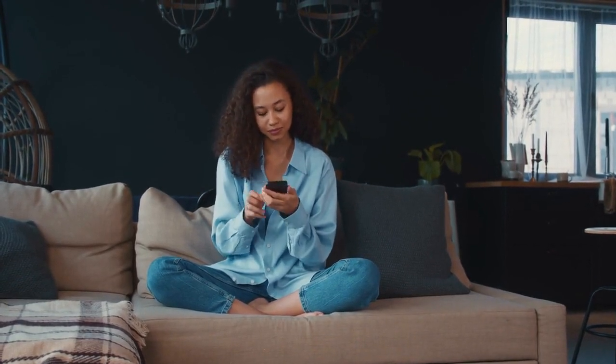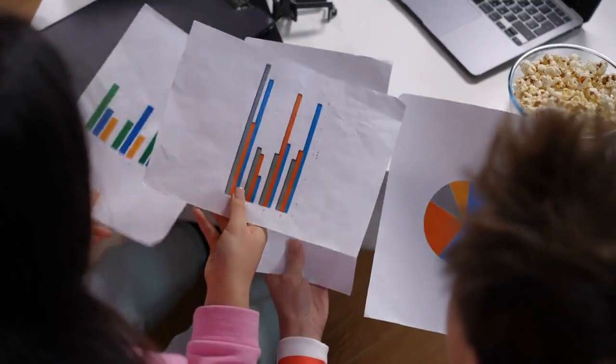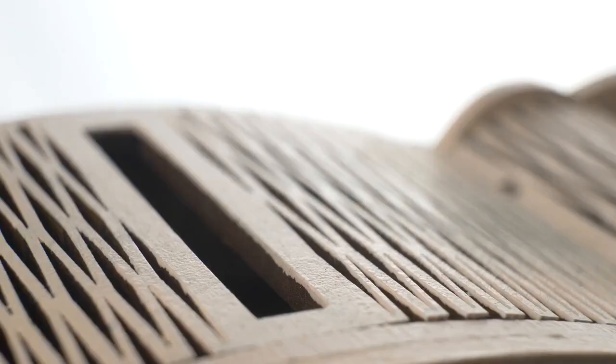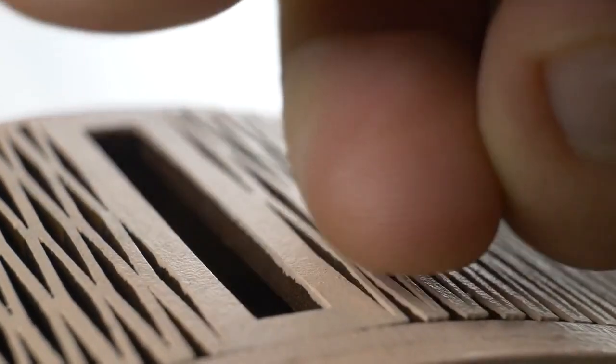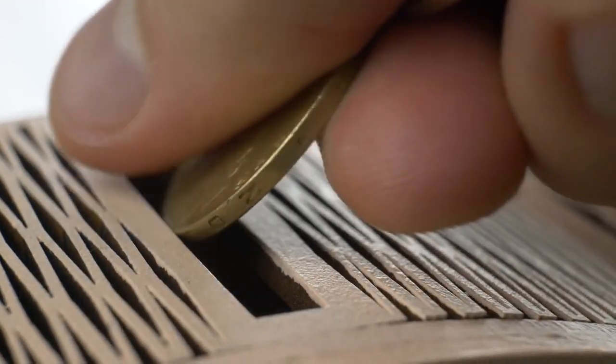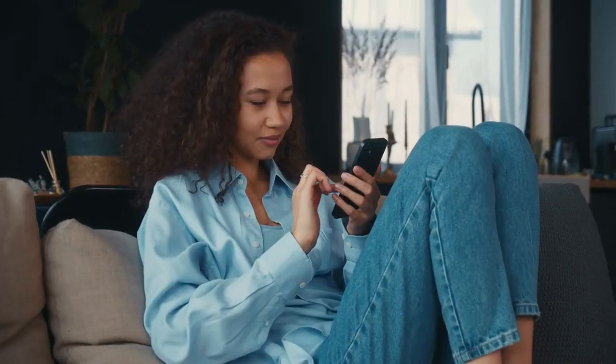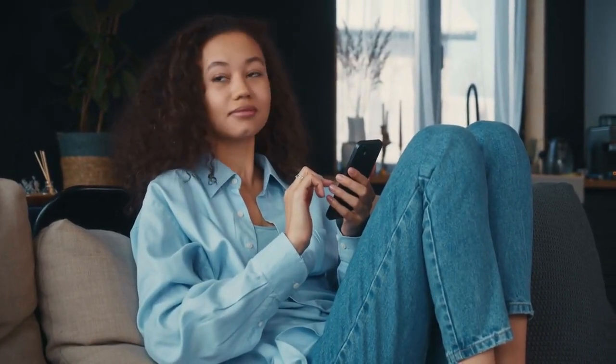Congratulations! You've completed the step-by-step guide to creating and monetizing a blog. Remember, building a successful blog takes time and effort. Stay consistent, produce valuable content, and implement smart monetization strategies. With dedication, you can transform your blog into a thriving online venture.